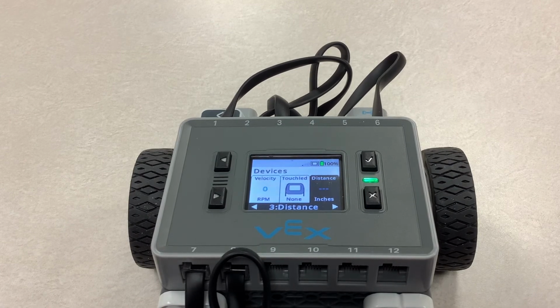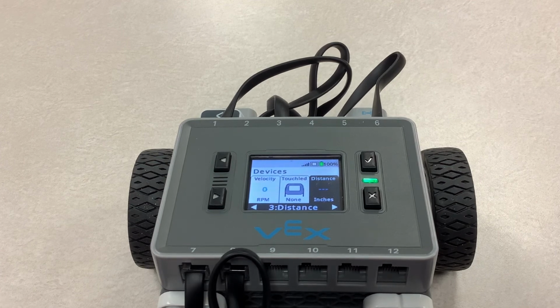So again, very short video, but this is one of the first things that I like to show my students how to use, because if they can use this, they don't have to ask me, oh, what angle is this? How far does this need to move? They can go on, use your device's screen, see how far it needs to move.